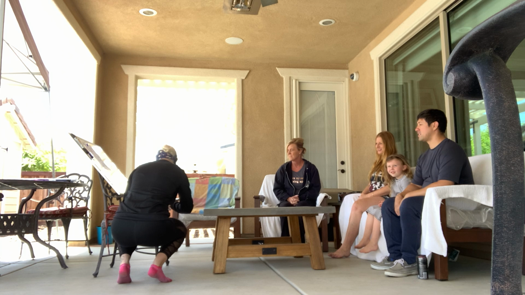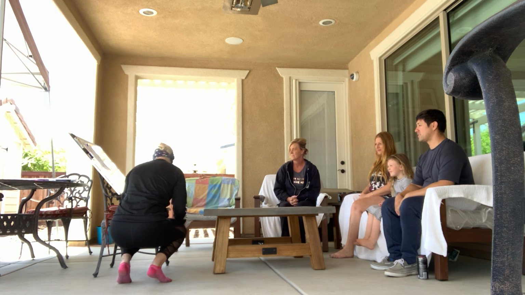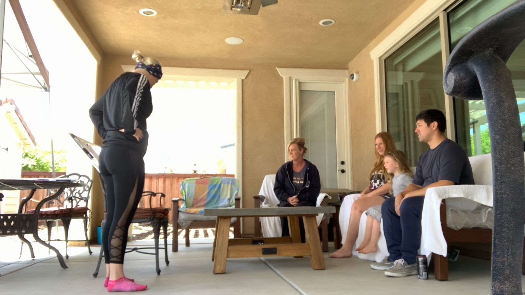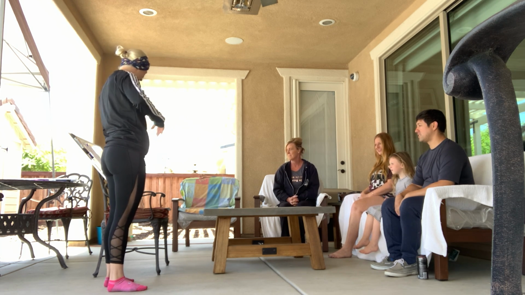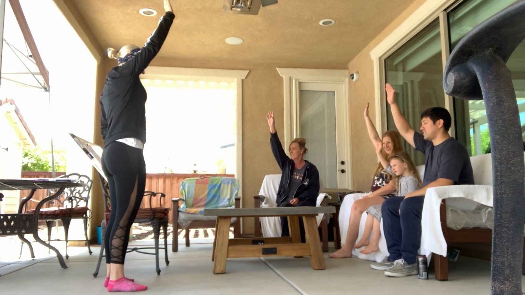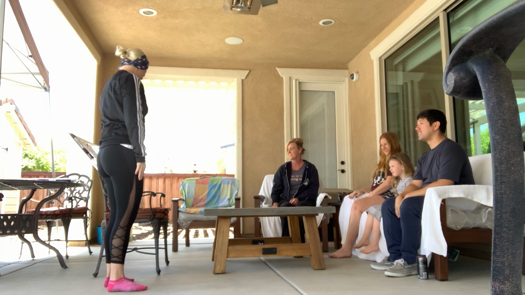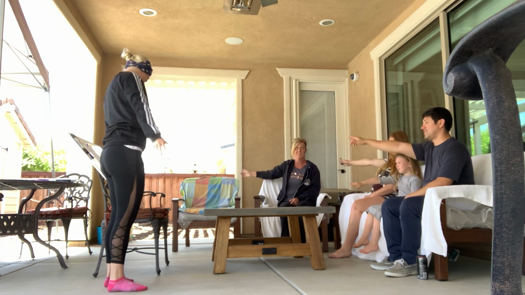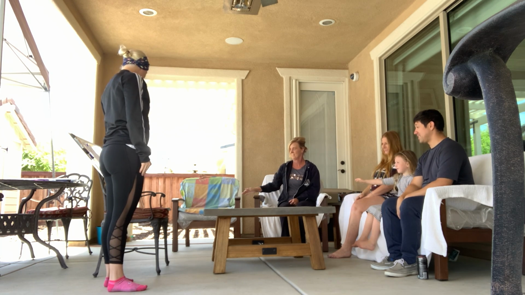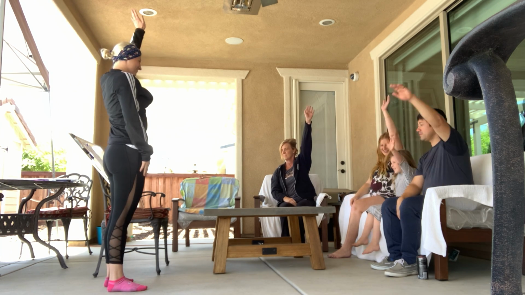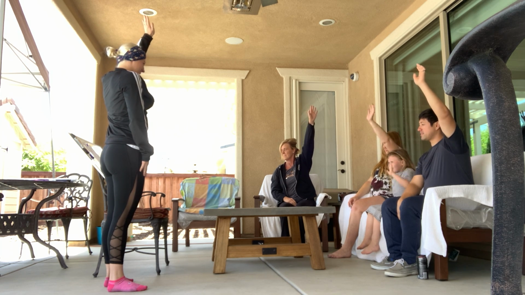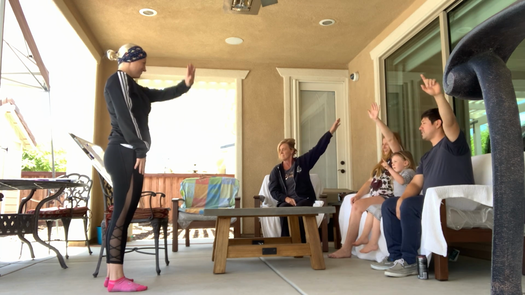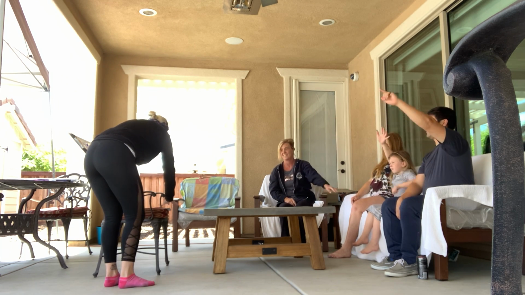Let's learn our right from our left together. Right arm up, right arm down. Make circles, circles all around. Good job. Left arm up, left arm down. Make circles all around. Let's jump.